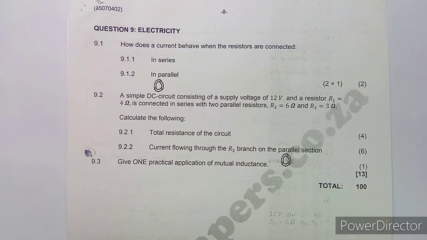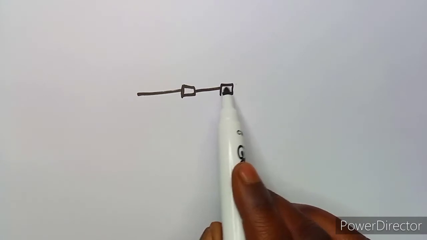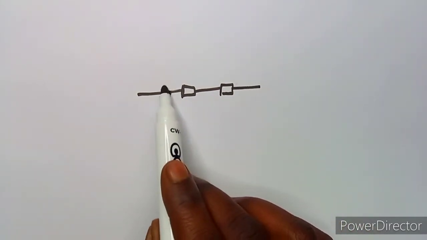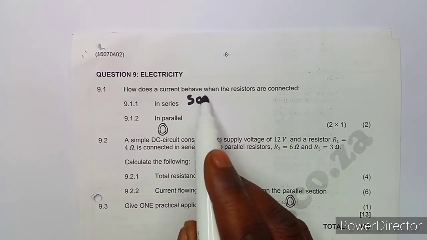Okay, so we are given the first question on 9.1. How does a current behave when the resistors are connected? 9.1.1 in series, 9.1.2 in parallel. We know that in a series connection, the resistors are connected like this, so the current is going to be the same throughout. So in this one, the current is the same.